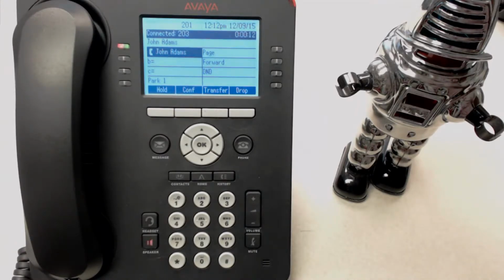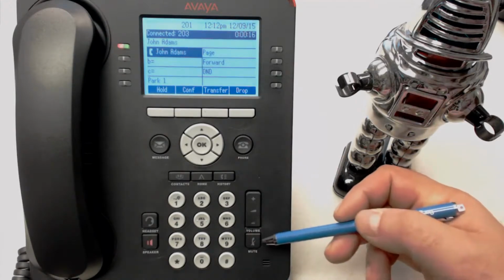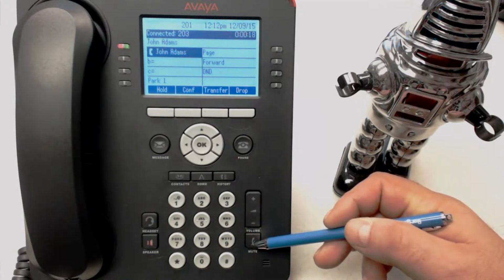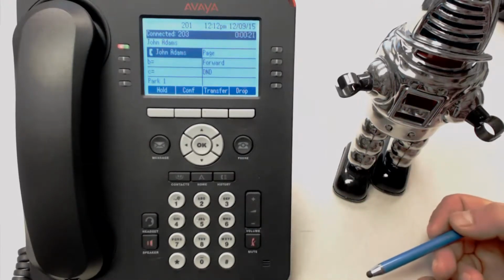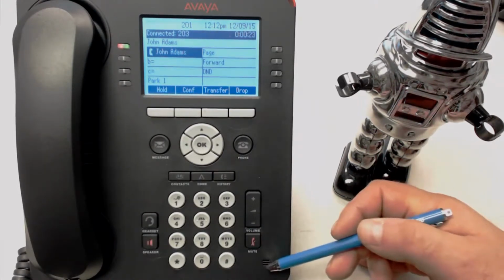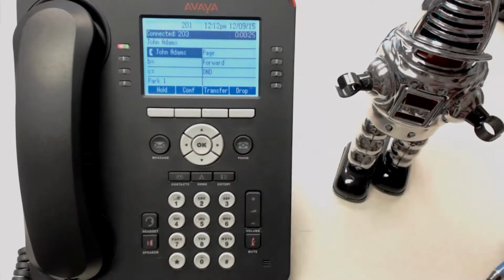Let's say you wanted to say something to somebody else in your room and you did not want the other caller to hear what you're talking about. You can press the mute key, and now your microphone or your handset is muted and they cannot hear what you're saying at your phone.